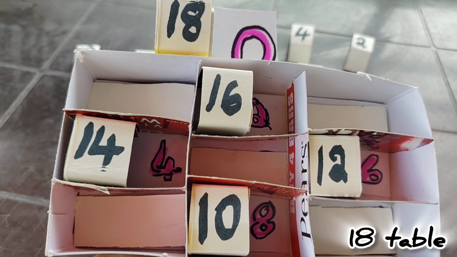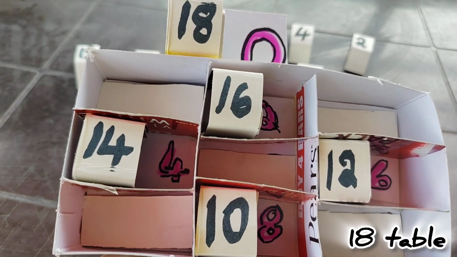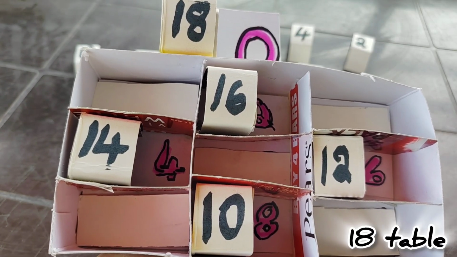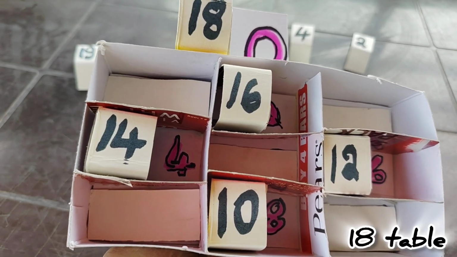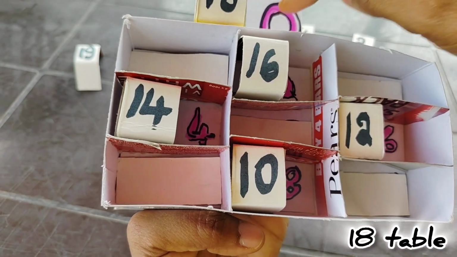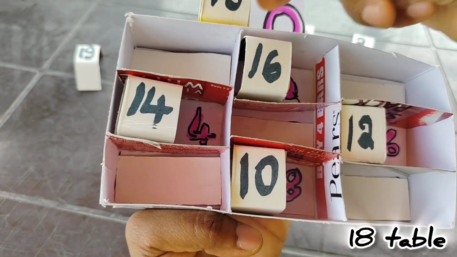So only for the 5 table we are going to use zeros and fives only. So the concept is the same everywhere, but only the last digits will be 0 and 5. So let us learn that in the next video.